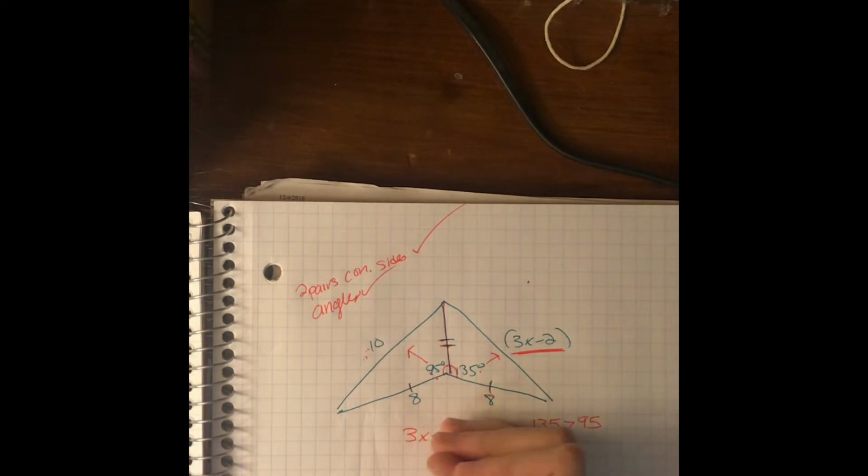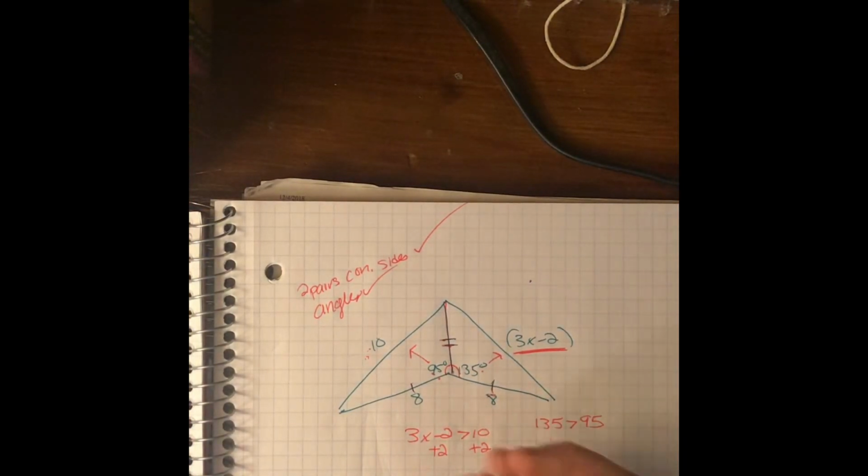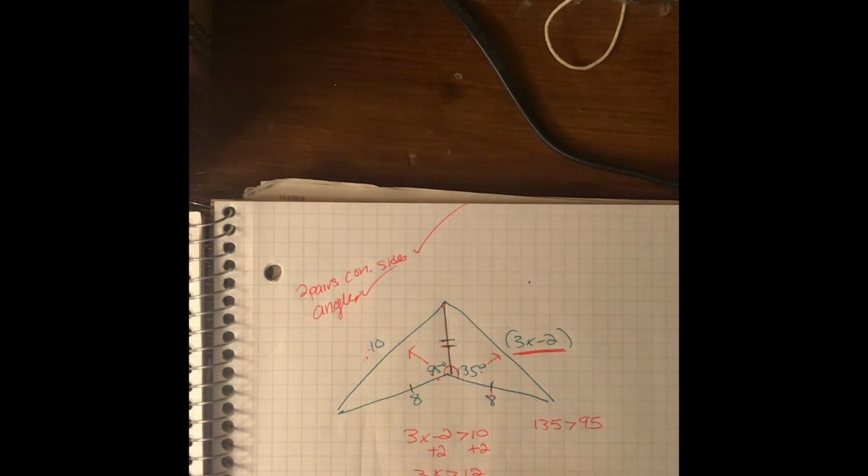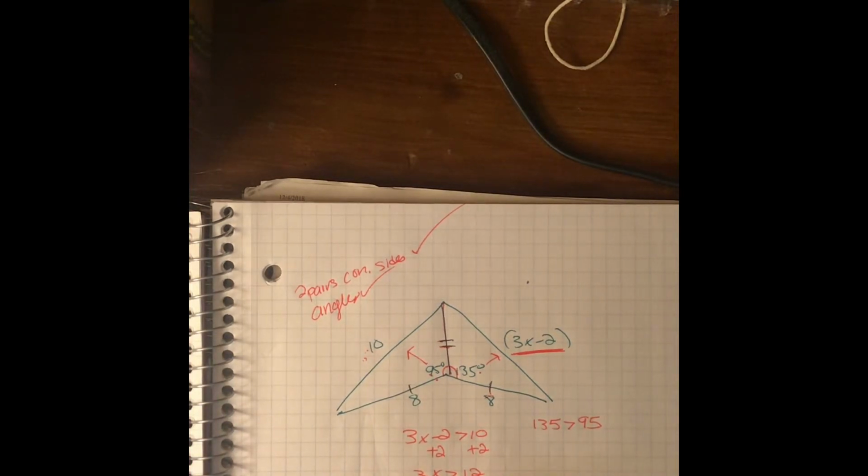So 3x minus 2 is bigger than 10. So we're going to add 2 to both sides, because whatever we do to one side has to be done to the other side. So 3x is greater than 12. Now, we're going to divide both sides by 3 and come up with x is greater than 4.